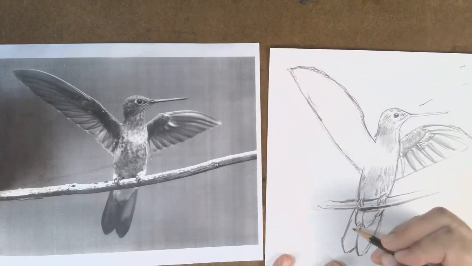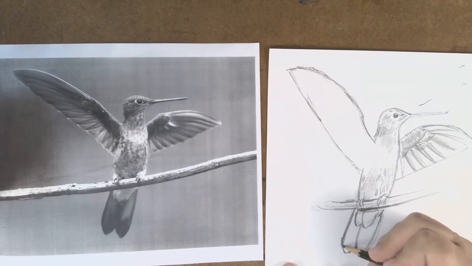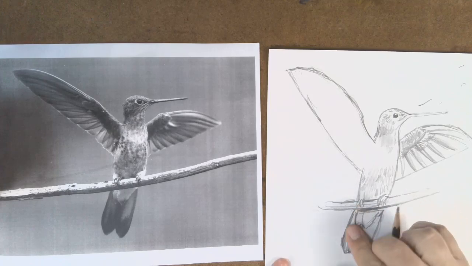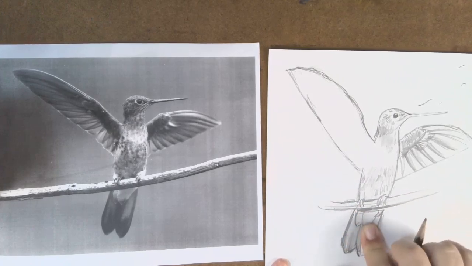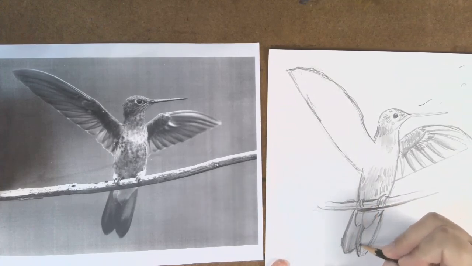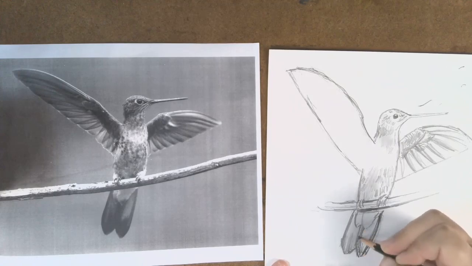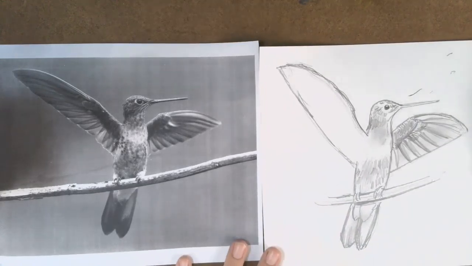Okay, and then we can go down and we can darken up the tail feathers. Darken up this tail feather. You can see all of this has a gray tone because it all has some kind of color or shadow. I darkened up his tail. Let's see.